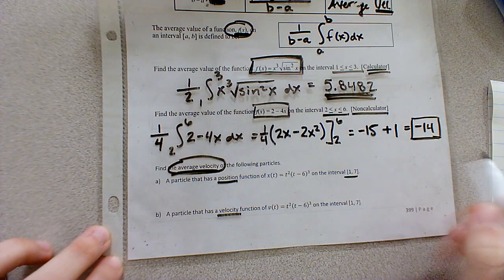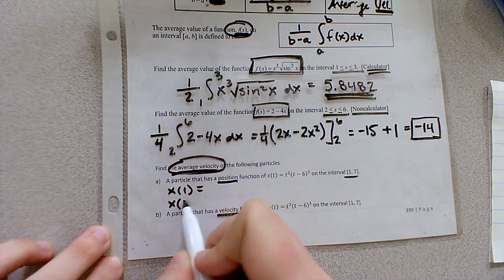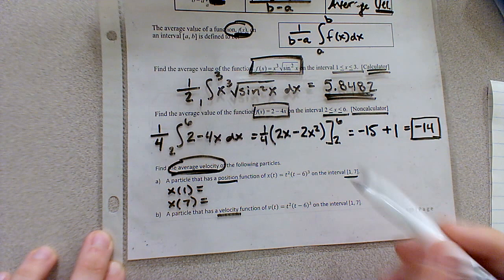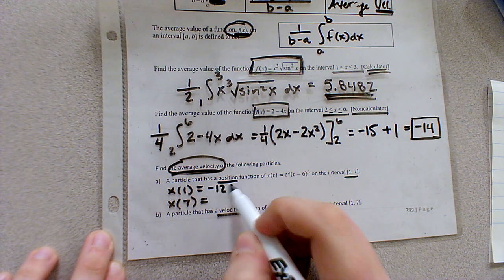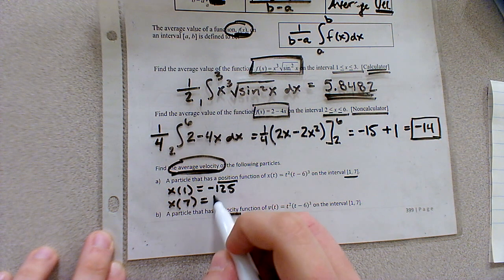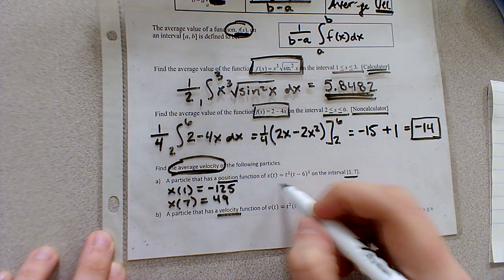So if our interval is from 1 to 7, I'm going to have to get a point at 1 and get a point at 7. If I plug in 1, I'll get negative 125, and if I plug in 7, I'll get 49. So I need to find the slope between those 2 points.